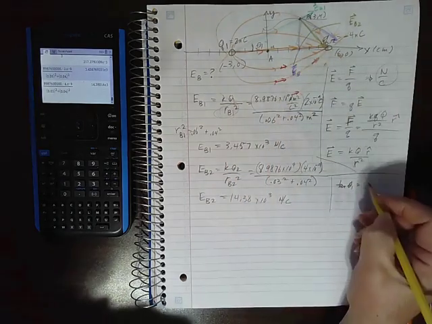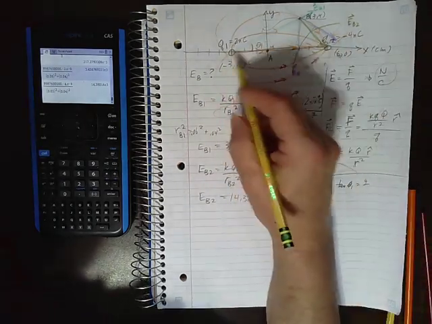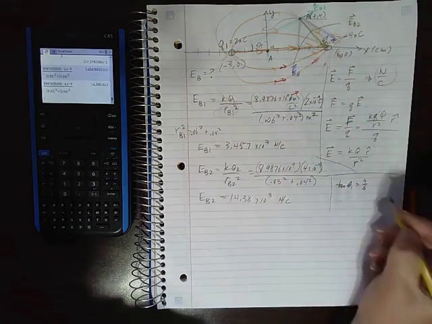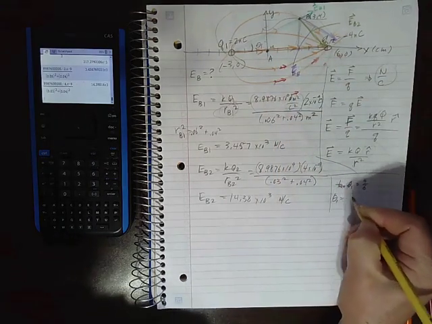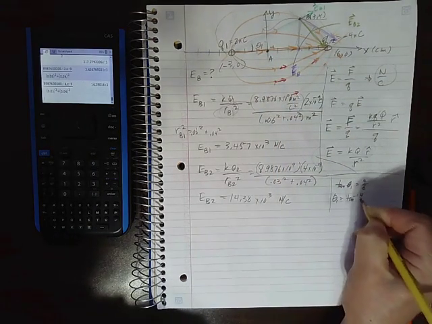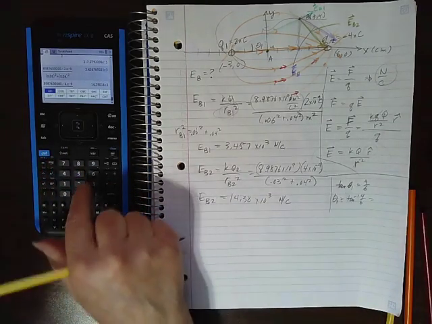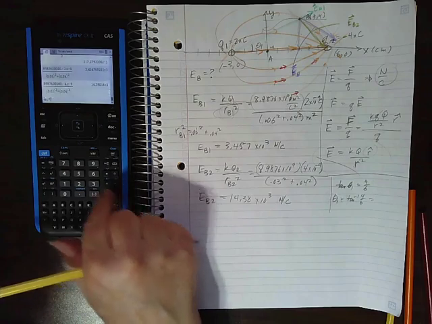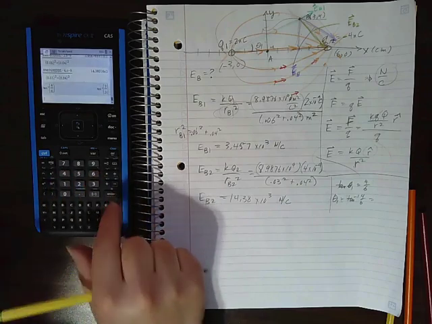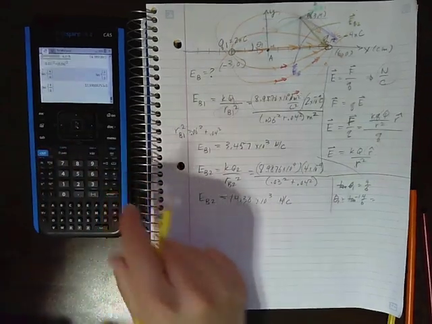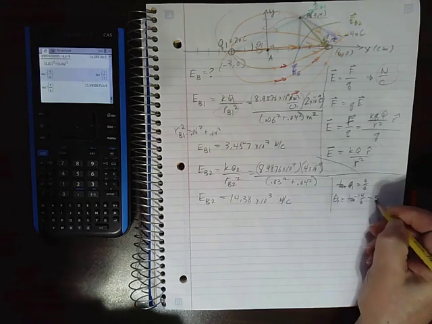Opposite is 4, adjacent is 6. So theta 1 is tan inverse of 4 over 6, which is 33.69 degrees.